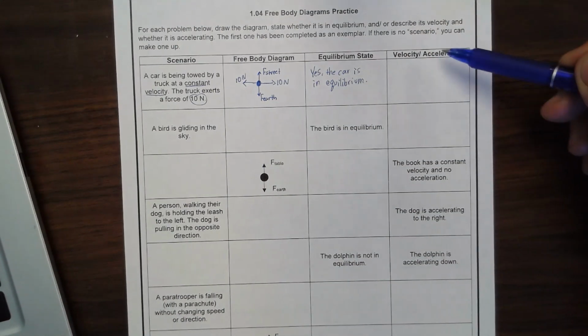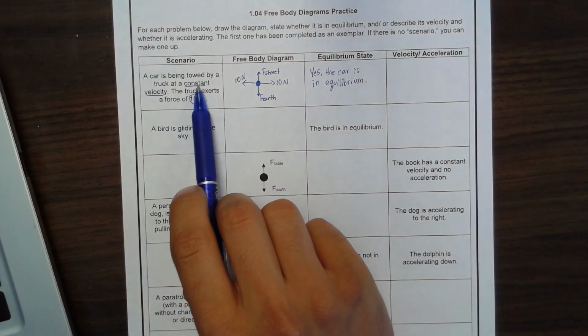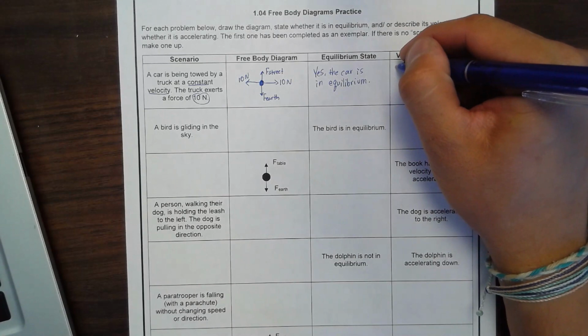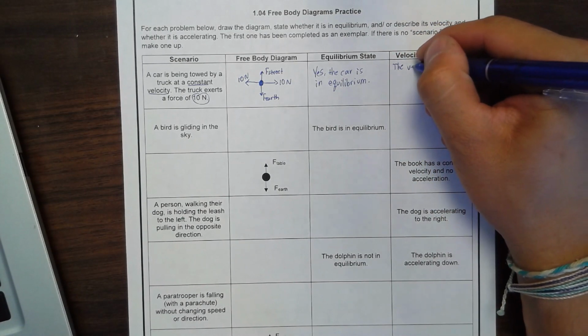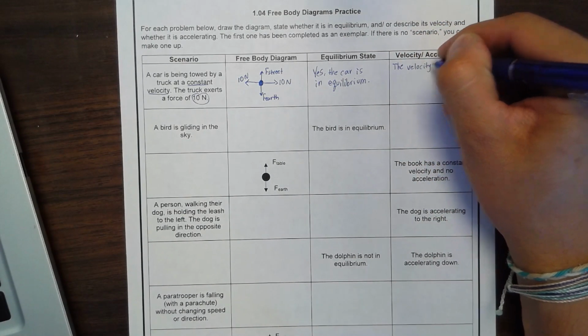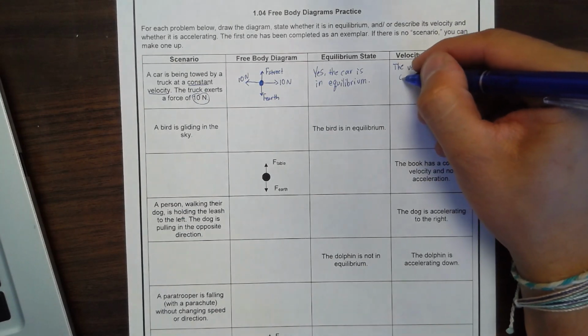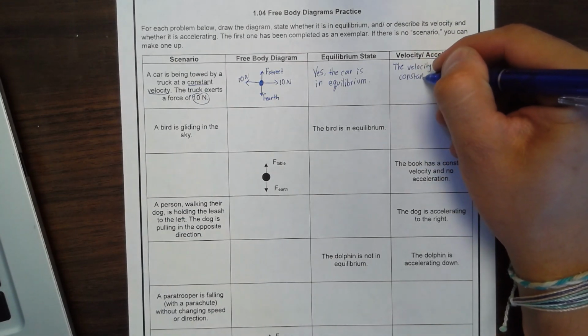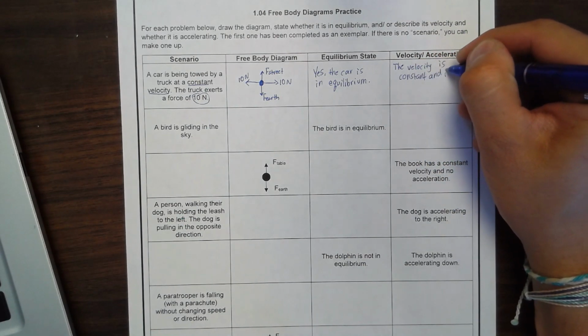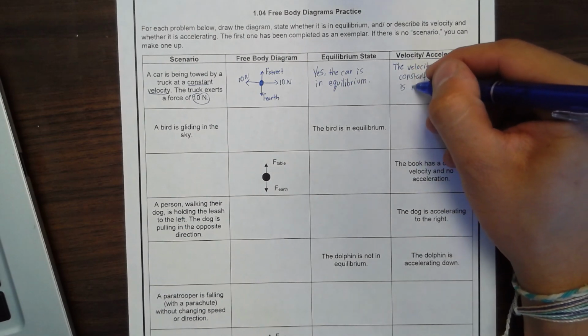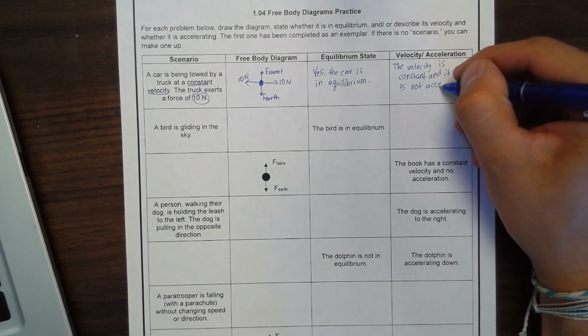Now I need to talk about its velocity and its acceleration. This problem made it easy, so I will say the velocity is constant and it is not accelerating.